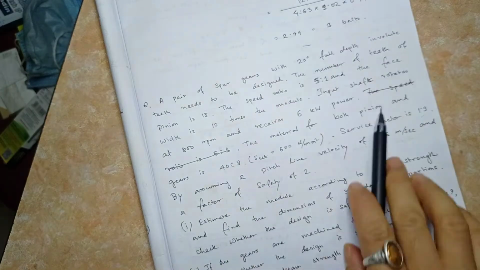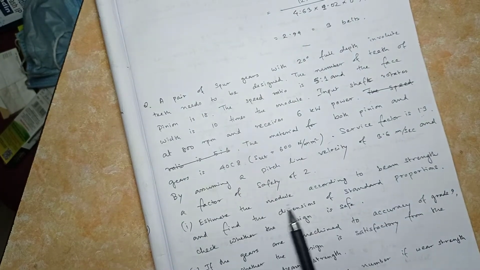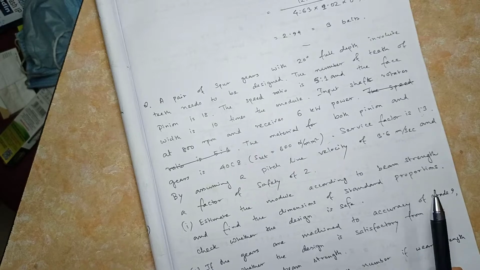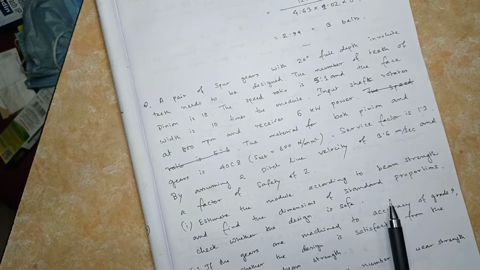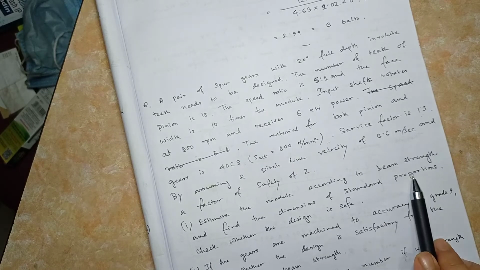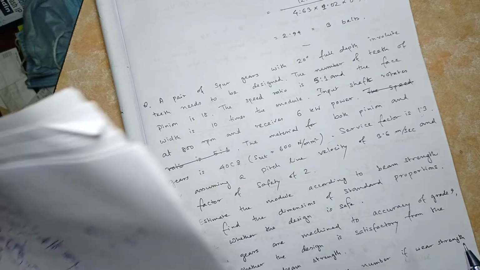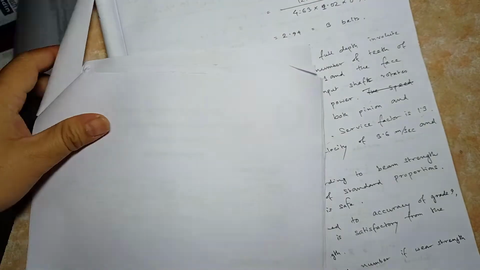So now these are the information given to you, so you have to estimate the module according to beam strength. Now there are two types of design criteria, one is beam strength and one is wear strength. Let me explain them quickly.